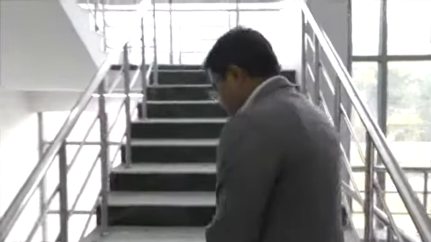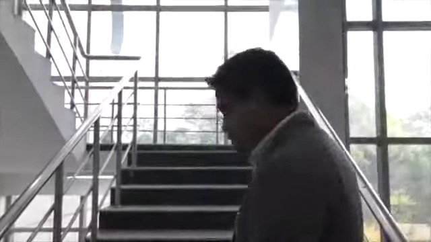So now we are moving towards the third floor of this academic building, and we are using the staircase number 1.